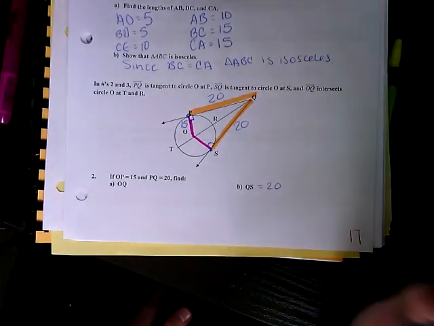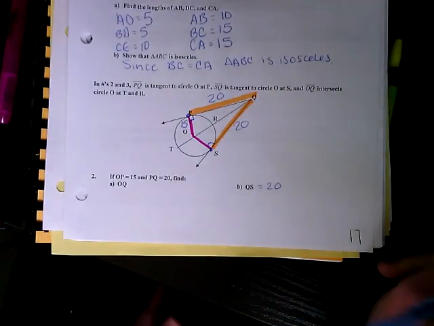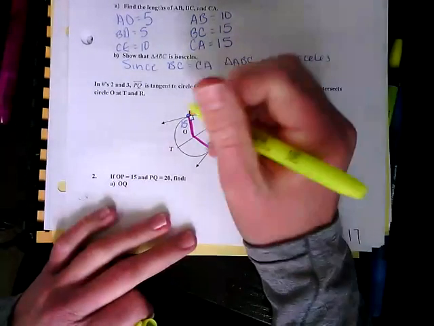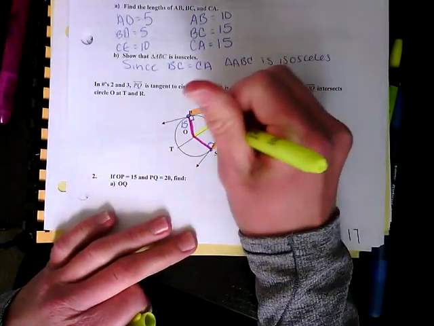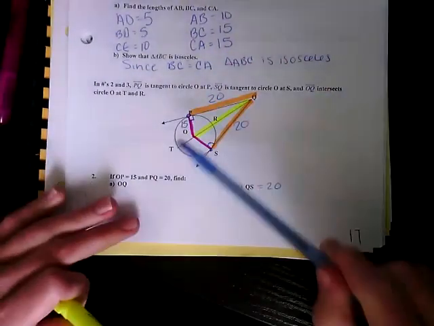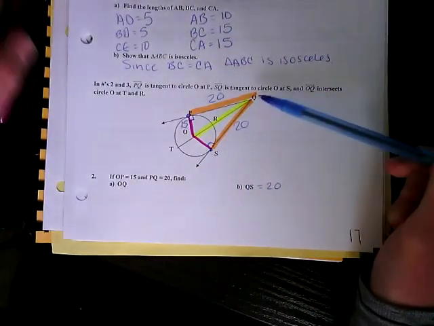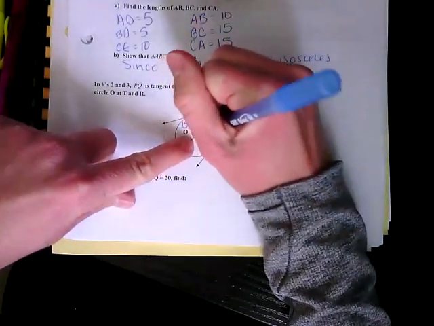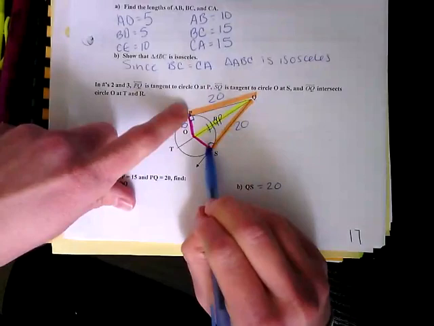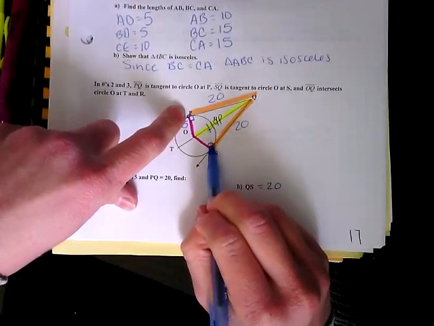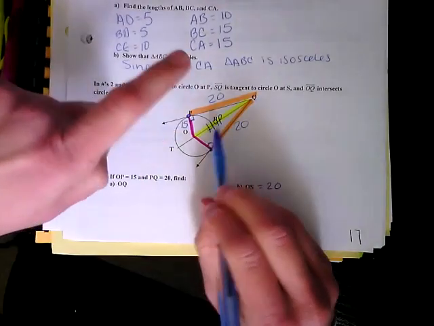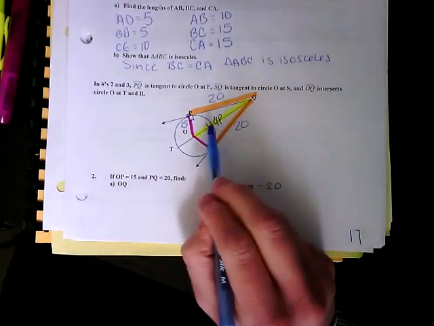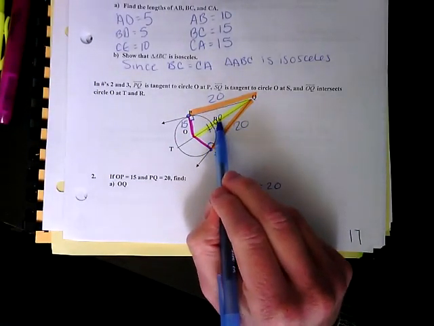OQ is a little more challenging for us to find. Remember, this line drawn from that external point to the center is our hypotenuse. Since we have right angles, these are right triangles, so we can use the Pythagorean theorem to find OQ.